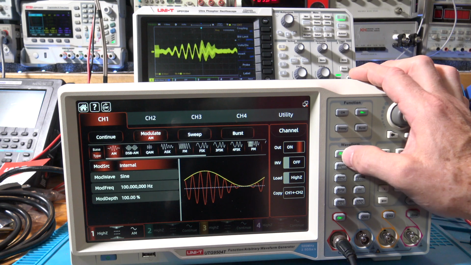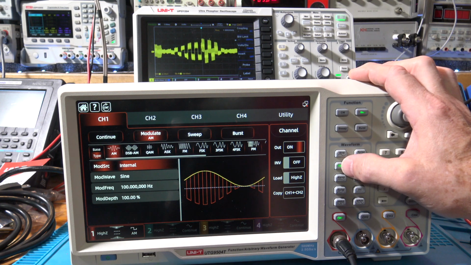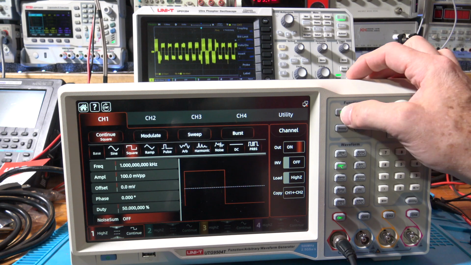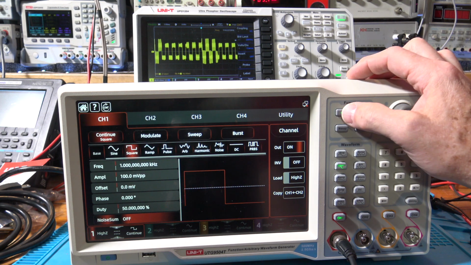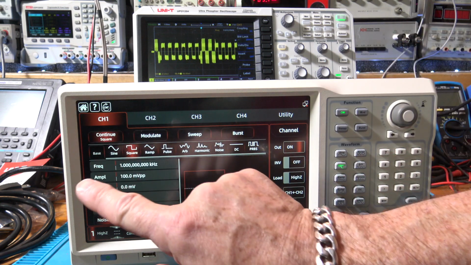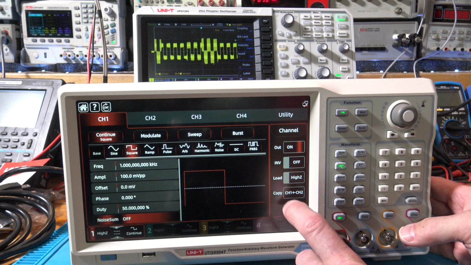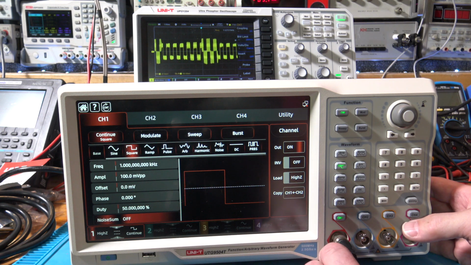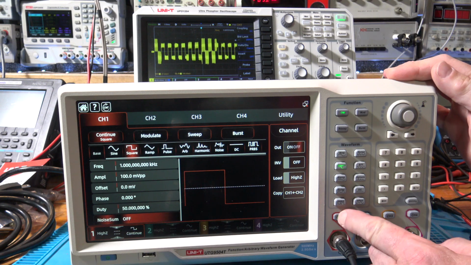Let's go back to sine or square, and I can turn off these. How do I turn that guy off? It's continuous wave, it says, right? Okay, check it out. It has a copy. It says channel 2 to channel 1. Man, this thing is just loaded with waveforms and different things.